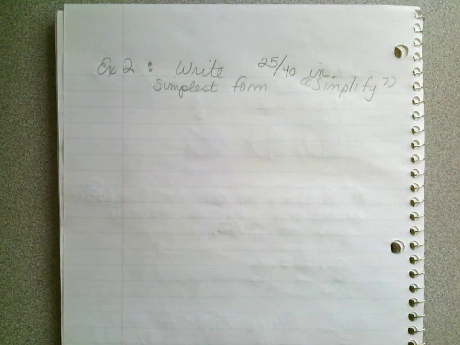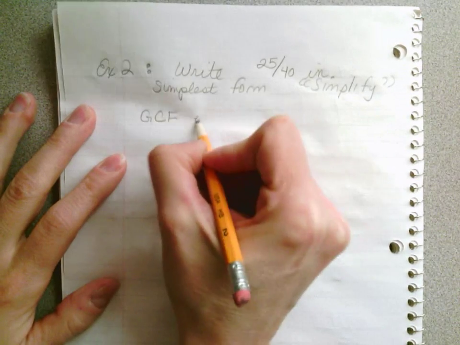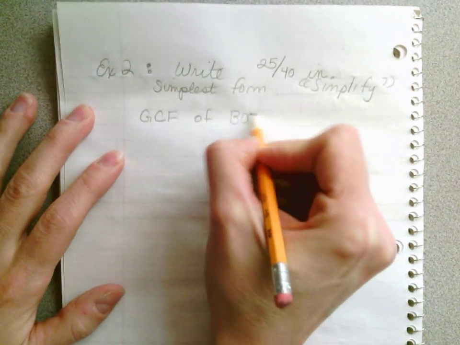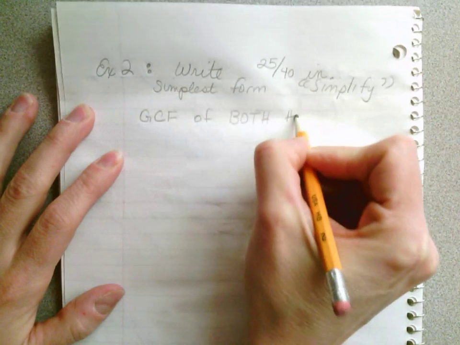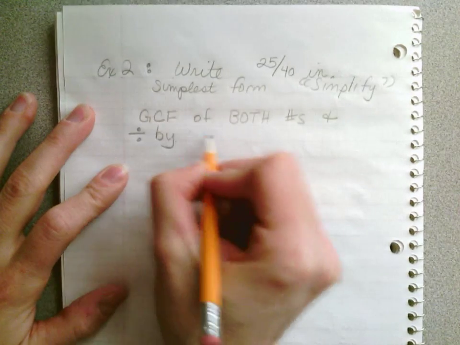Anyway, to simplify, what you need to find is the greatest common factor of both numbers, and divide by that.